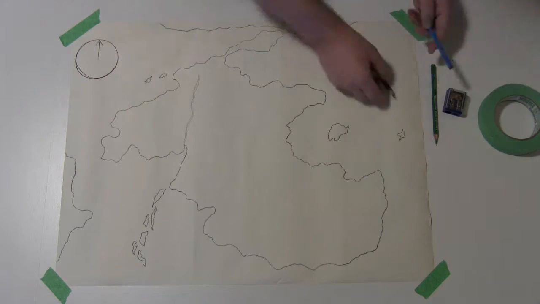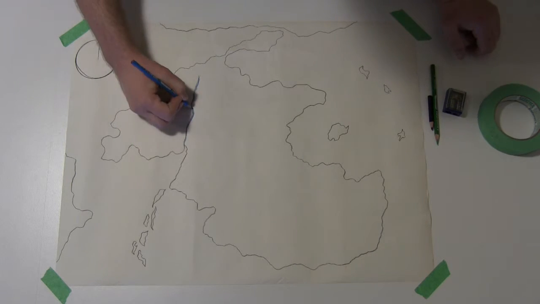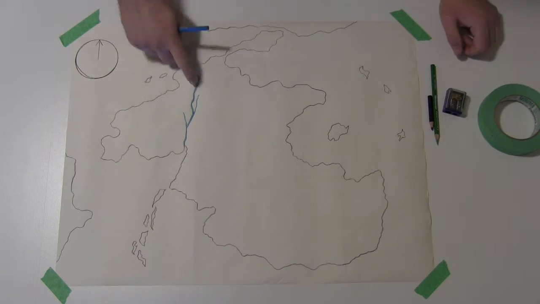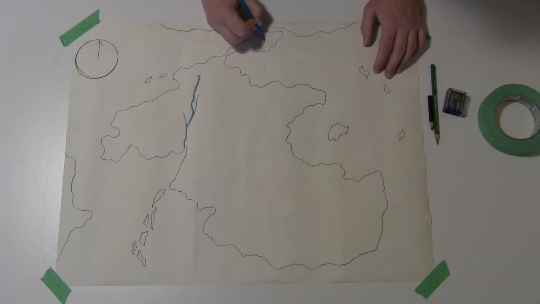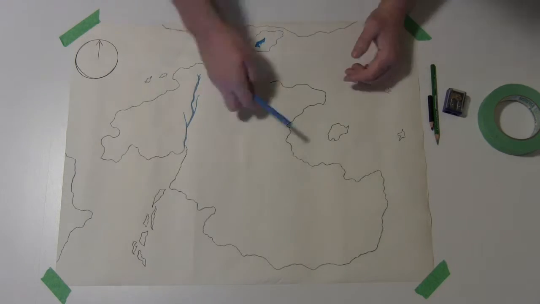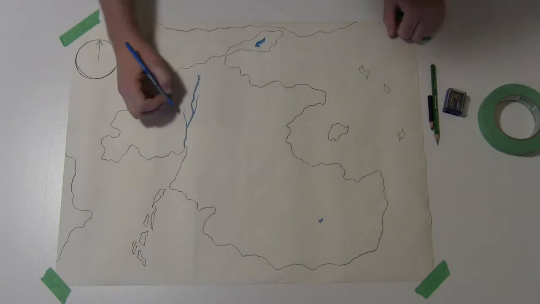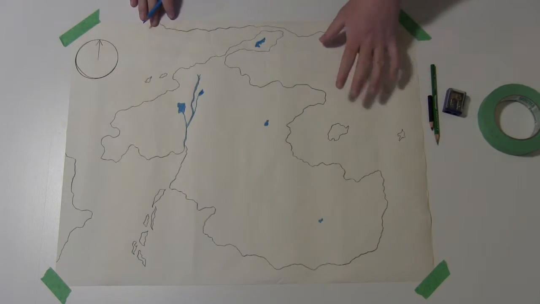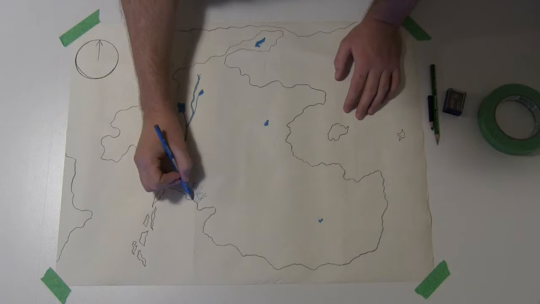Now what I'm doing right now is I'm drawing a river with little branches that come off of it here. That way I can add some interesting aspects to the map itself, including different lakes all around the area. And again, in your story, you can name these lakes. That way, whenever a character's talking about them, they actually exist and you always know where they are.